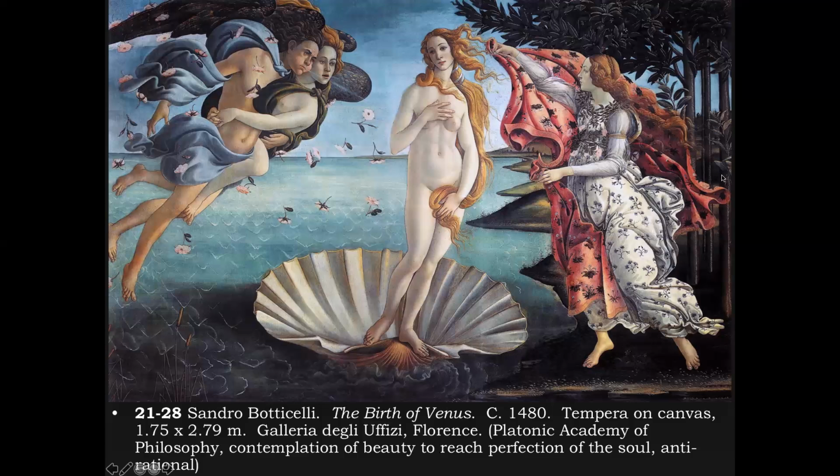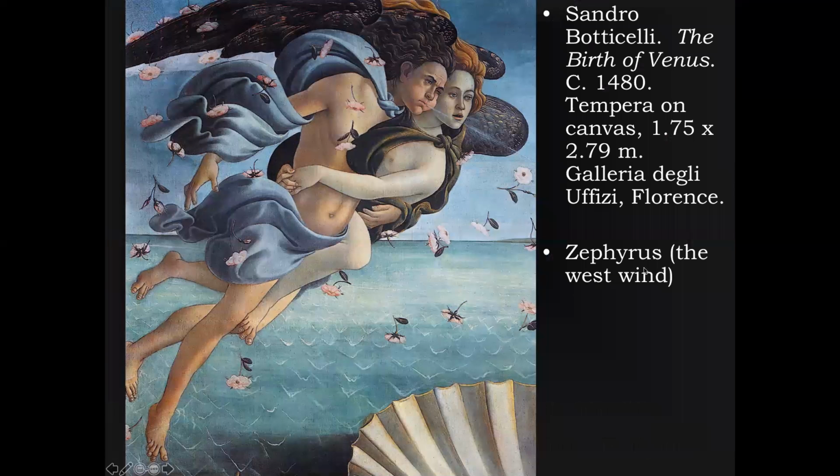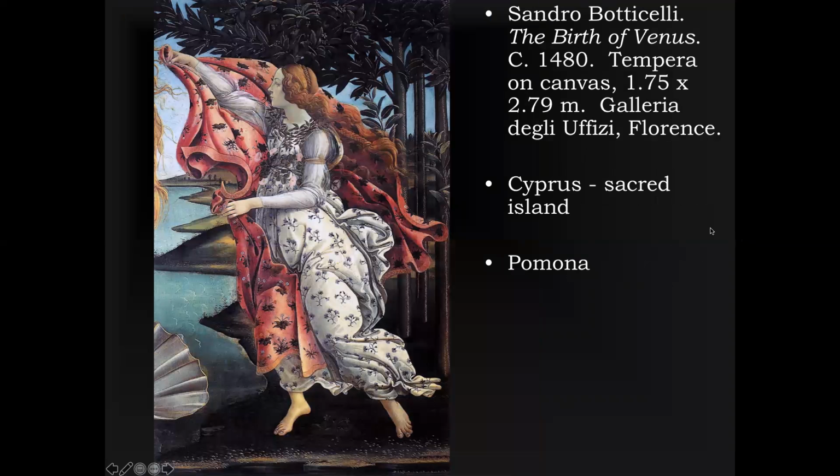The people to the left and right, we have Zephyrus, who is the west wind that's blowing her in here. And he's beautiful, and we have his beautiful companion as well. Everything's beautiful. Remember, that's how you get closer to God. And these incredible flowers that are floating. Very mystical, this kind of stuff doesn't happen, this is not everyday stuff.